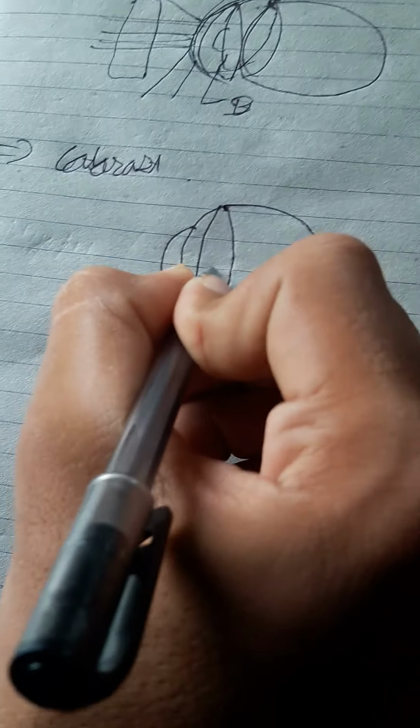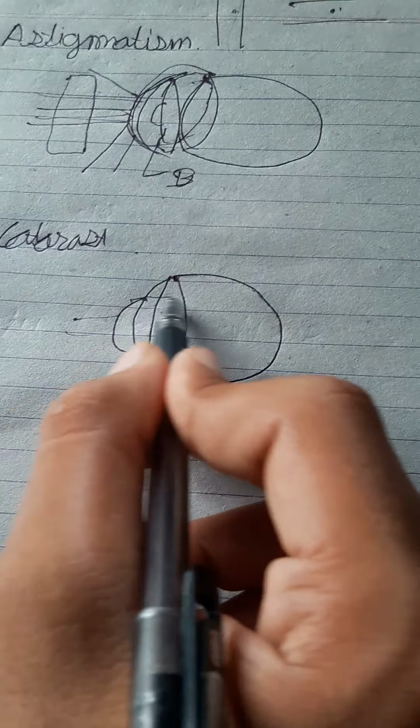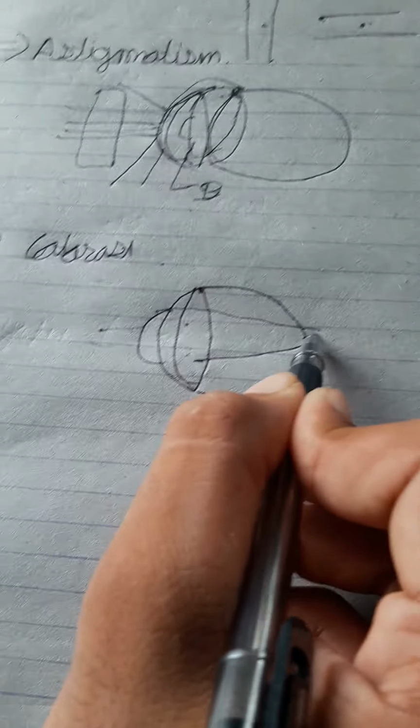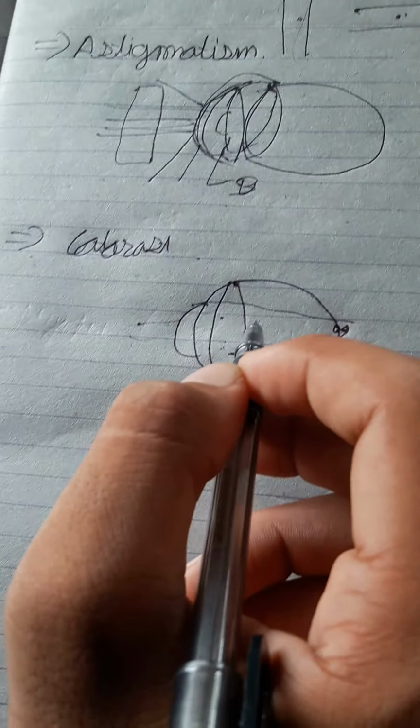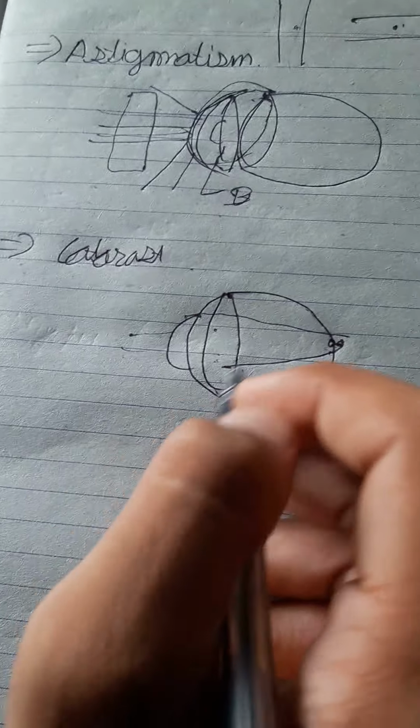Now then is cataract. In cataract, the lens of the eye is becoming opaque or blurred, so you are unable to focus the light on the retina. If anybody has this scenario, there could be two cases.